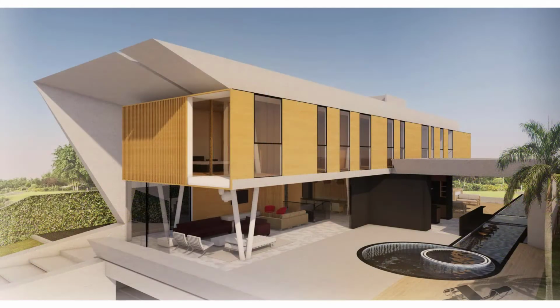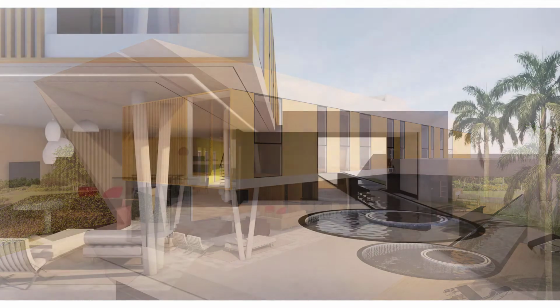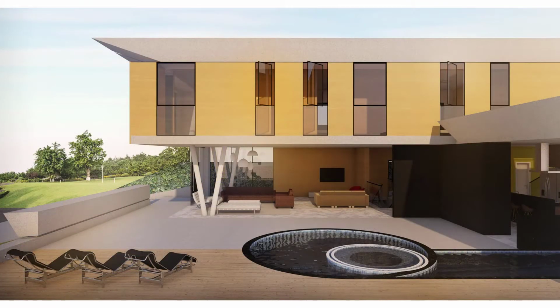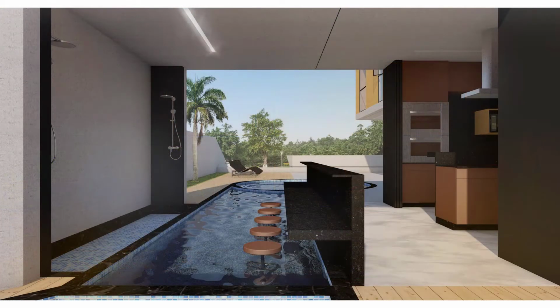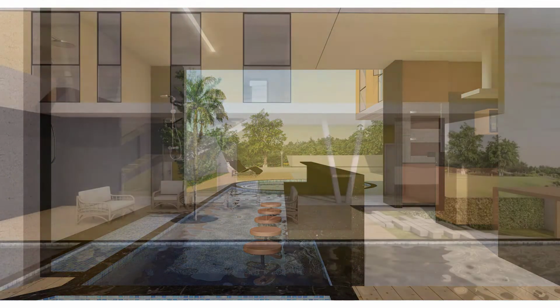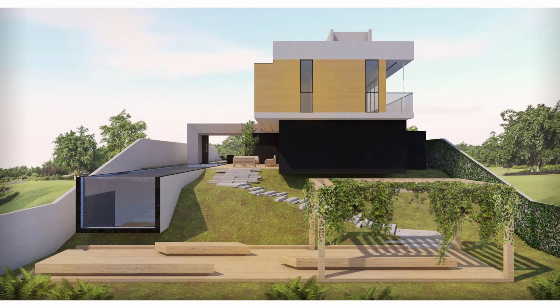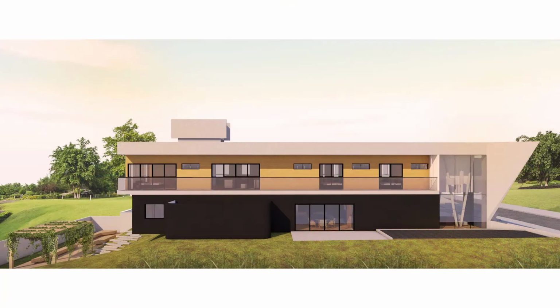In this course, we'll create the project of the Orlando house. It's a house project from the beginning to the end. These images you see were rendered in Archicad with some little adjustments in Photoshop. Let's see some images of this project that we're going to do.